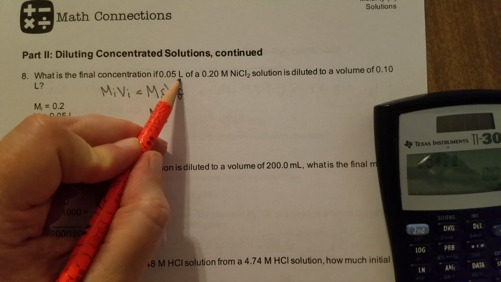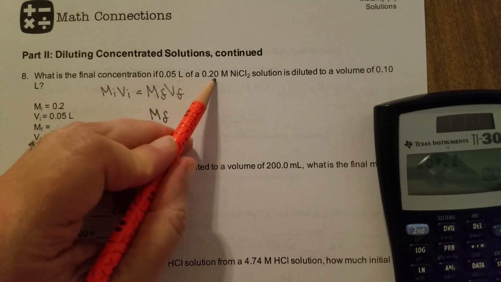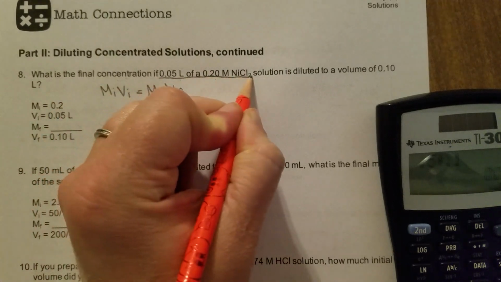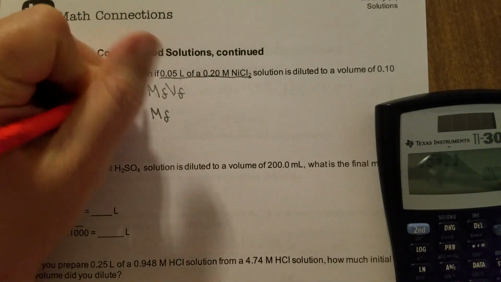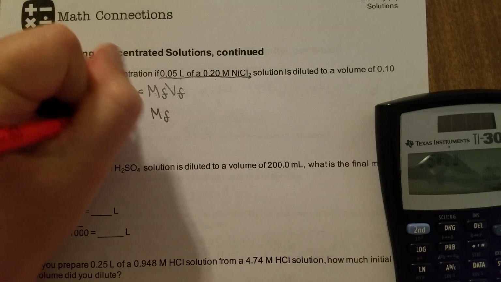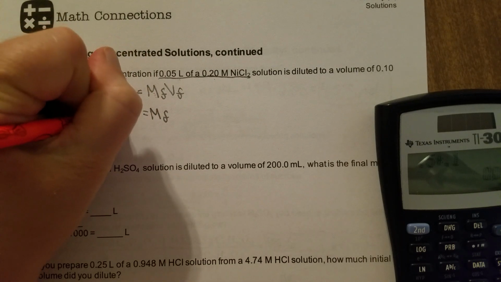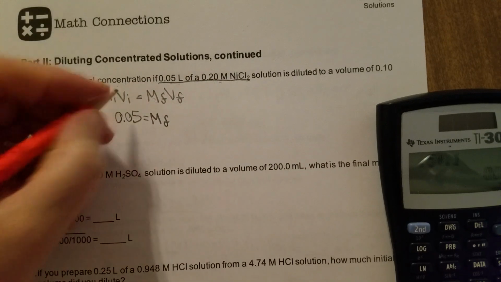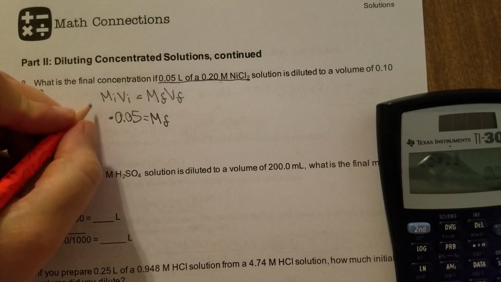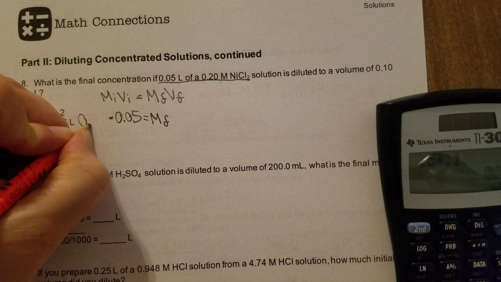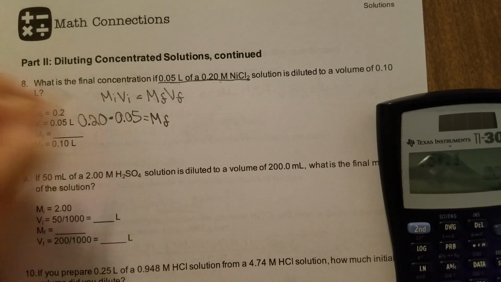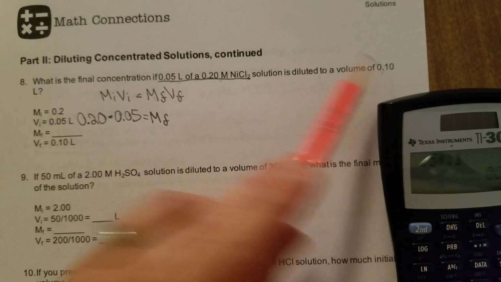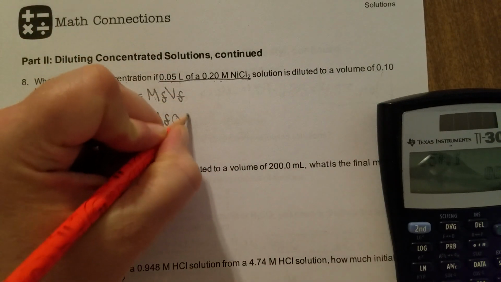If 0.05 liters of a 0.2 molar solution are diluted. So these two numbers go together. You have 0.05 liters, so your volume 0.05 of a 0.2 molar. So our beginning molarity 0.20 is diluted to a volume. Our new volume is 0.10.